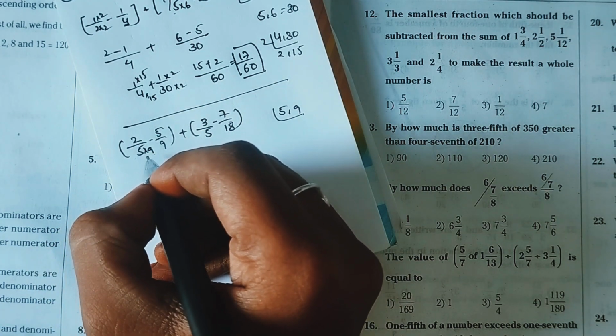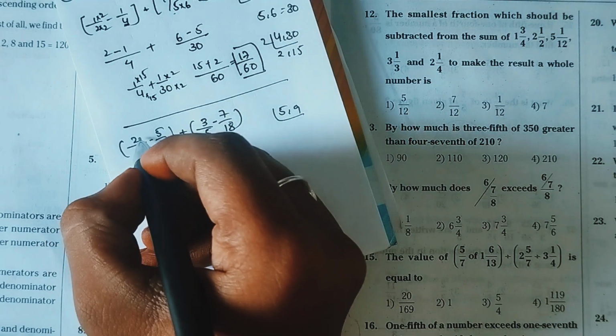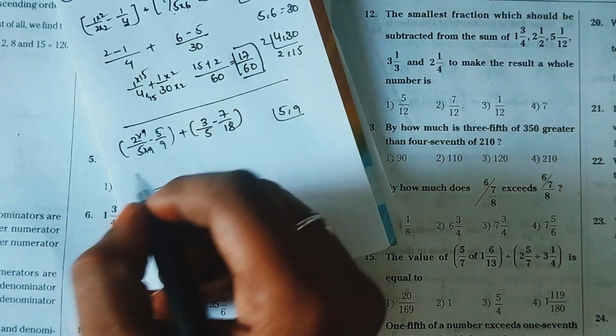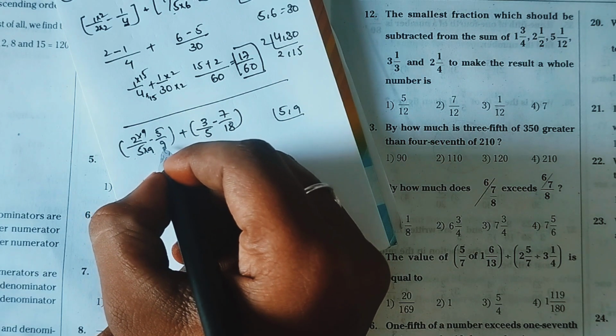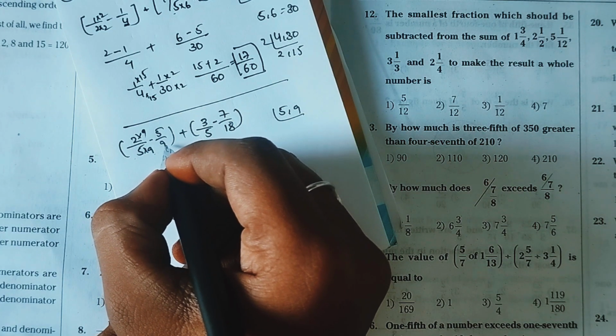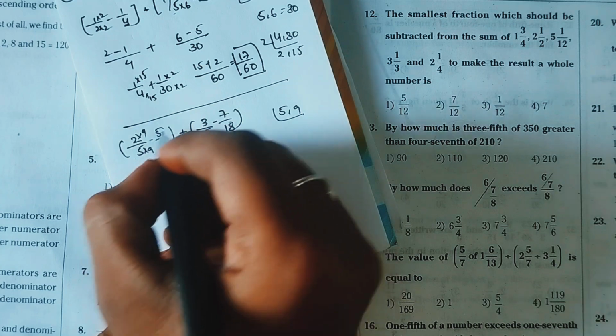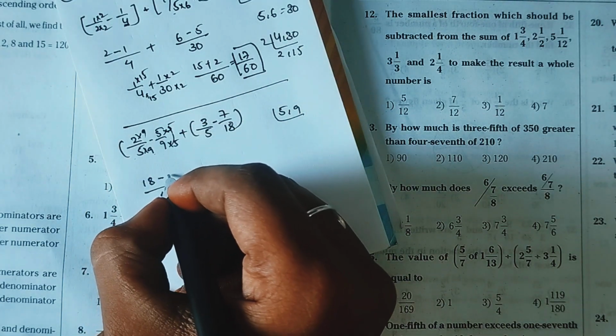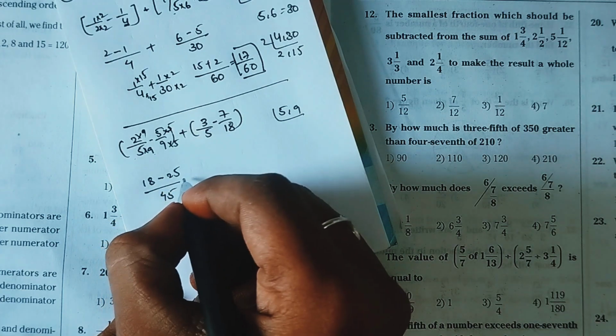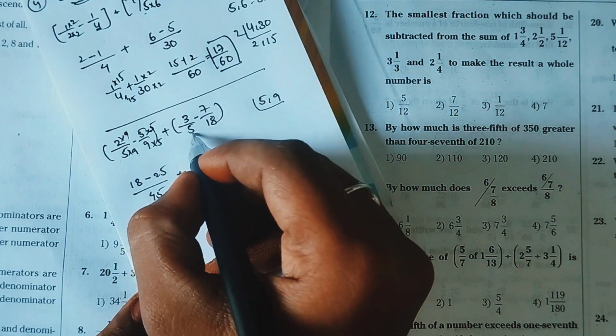So whenever we multiply the 9 into the denominator, we have to multiply the same with the numerator, that is 18 minus, and we have to multiply with which number to the 9 to get the 45? We have to multiply with 5. So in the numerator also we will be multiplying with the 5. So 5 5 is 25. This is the one, and here we got 5 and 18.